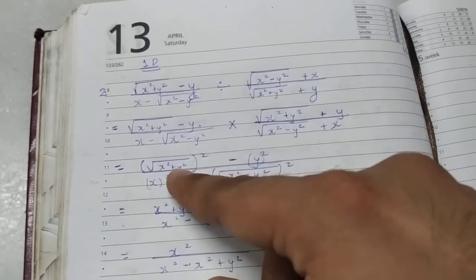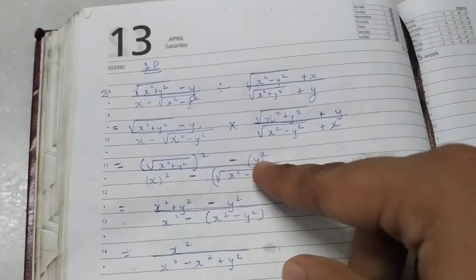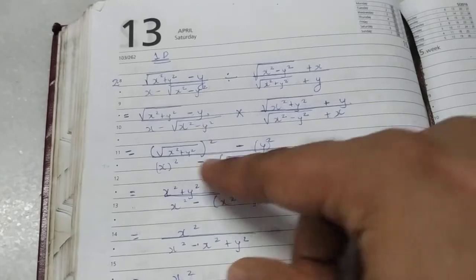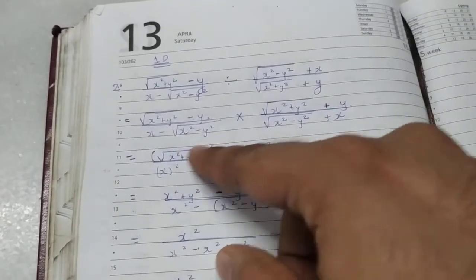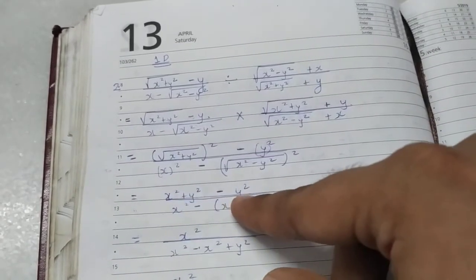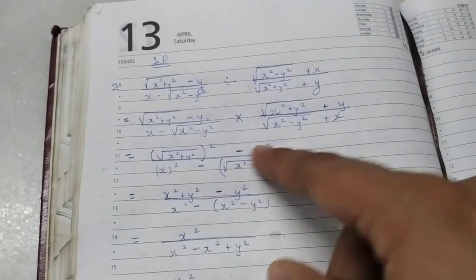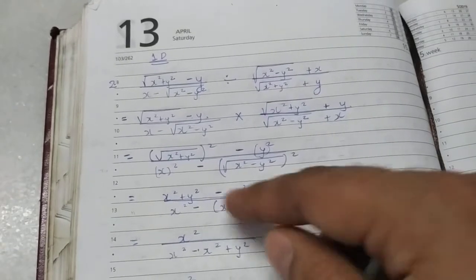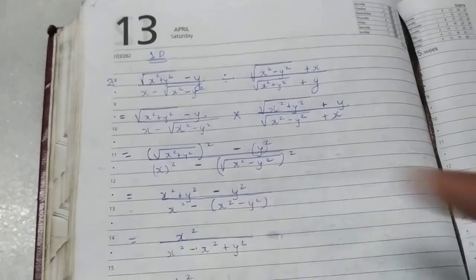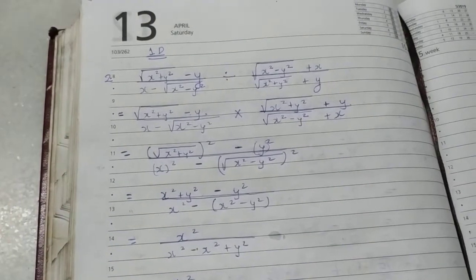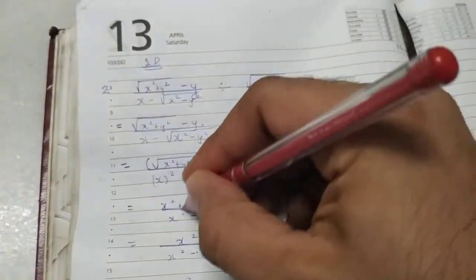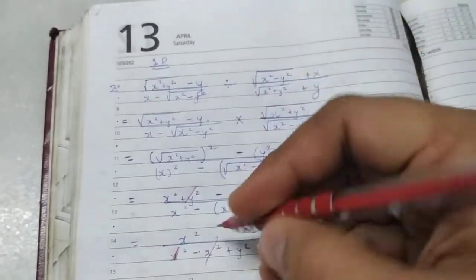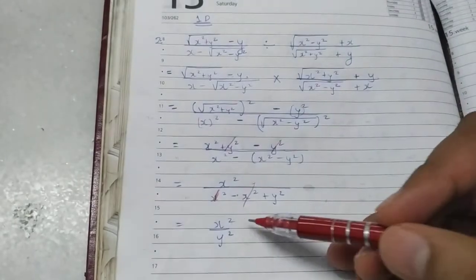So we can use a formula here, a squared minus b squared, and even in the denominator, a squared minus b squared. Here the root sign and the square sign go away, so we are left with this, and even here the square root sign goes away because of the square, but don't forget the brackets because the sign will change inside. Now here y square and y square gone, and here x squared and x squared gone, so we are left with the answer x squared upon y squared.